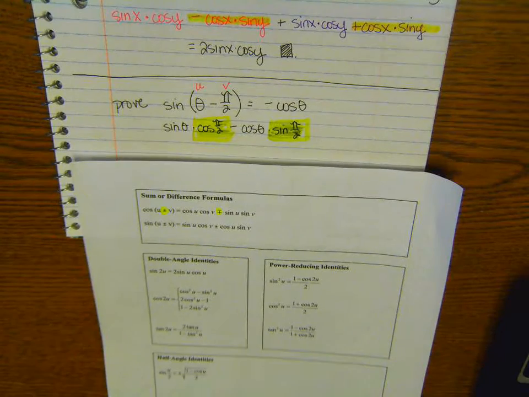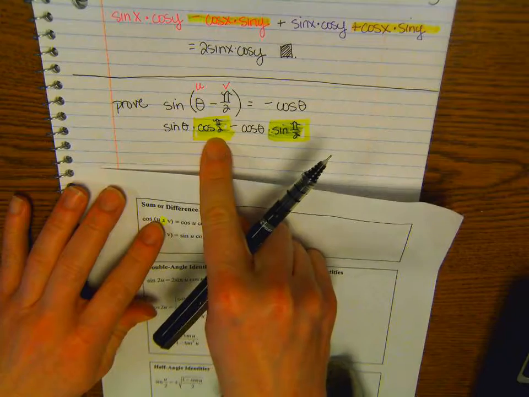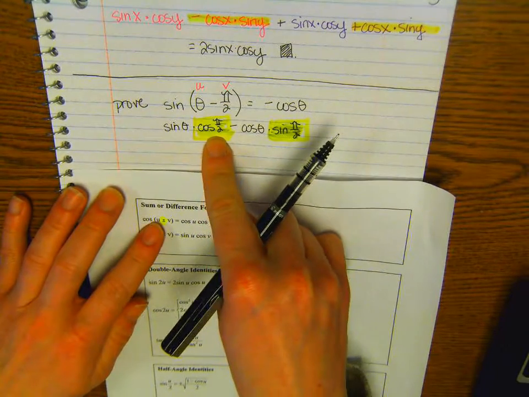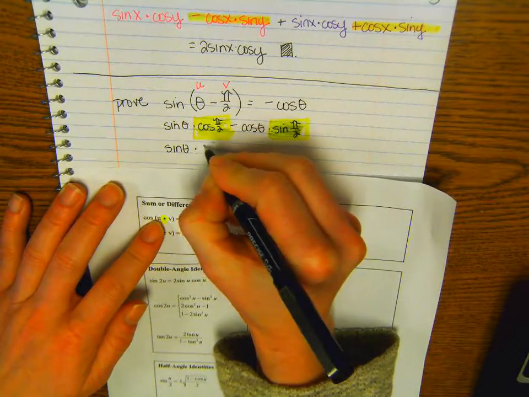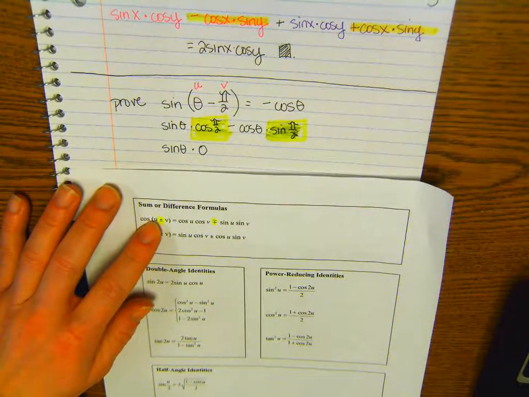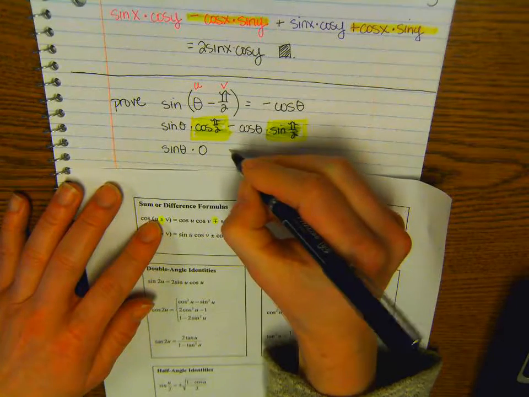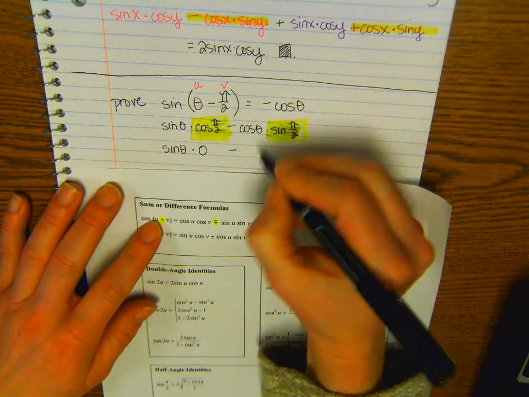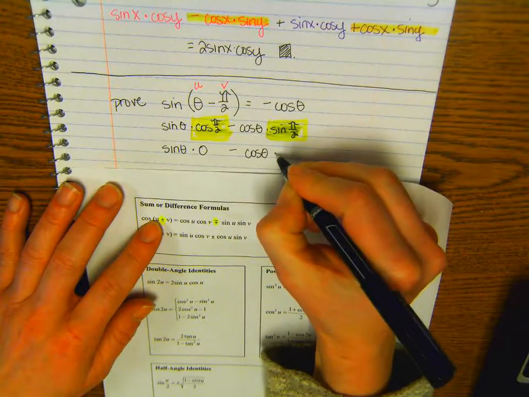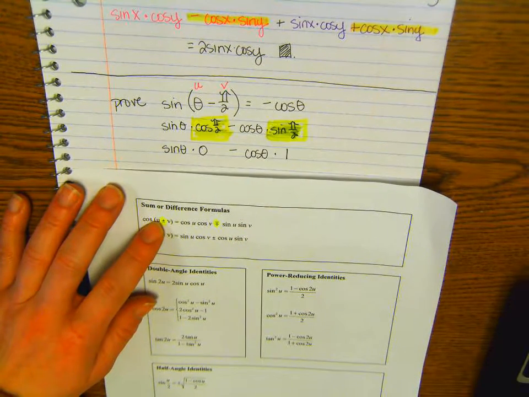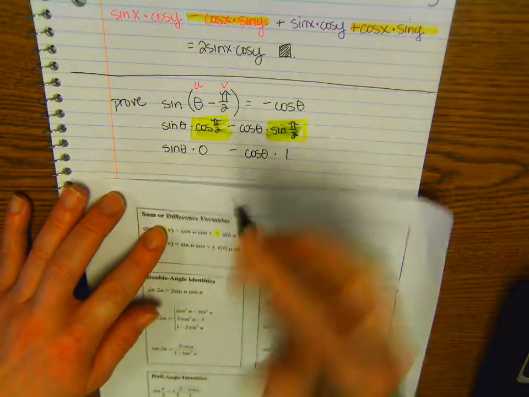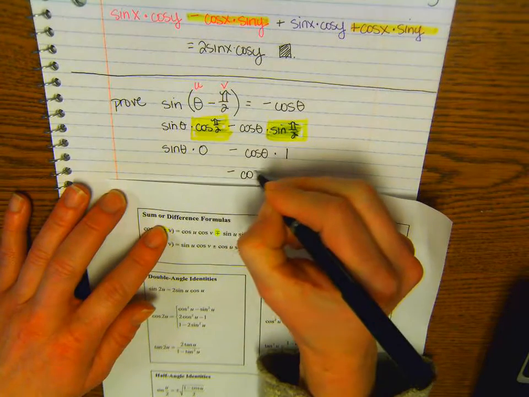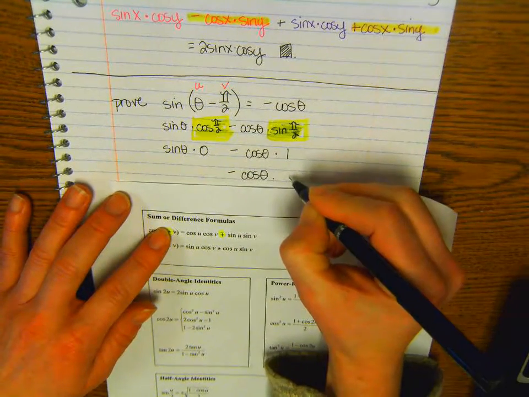So now I'm going to take those highlighted expressions and I am going to plug the values for cosine and sine in. The cosine at pi halves is 0, so this would simplify to be sine of theta times 0. Minus the sine of pi halves is 1, so cosine of theta times 1. So sine of theta times 0 would cancel, and I'd be left with negative cosine of theta, which is what I was trying to prove.